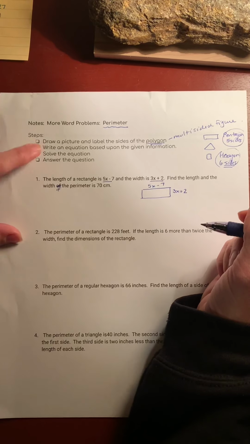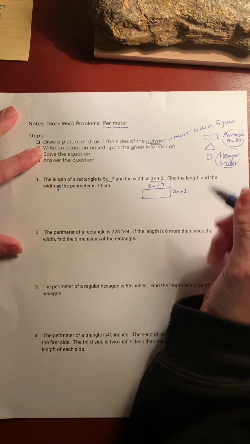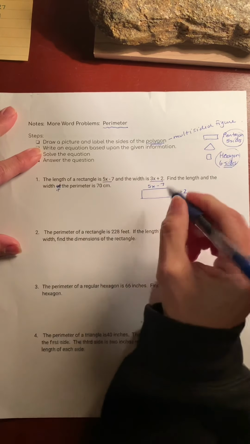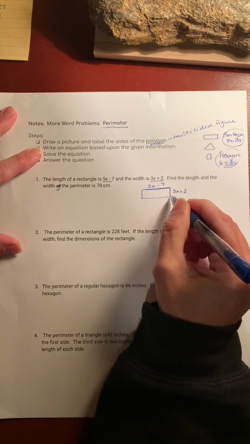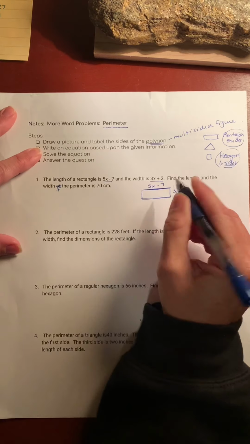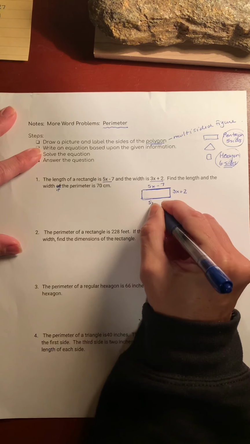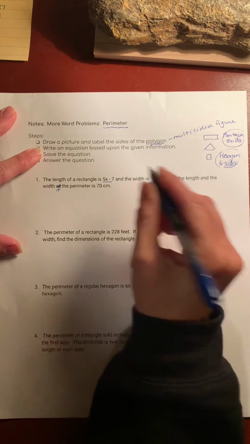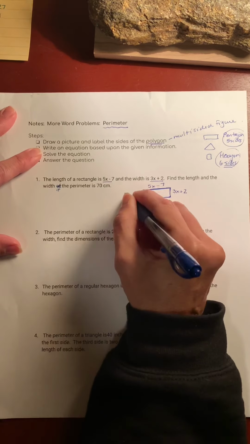So our next step is write an equation based upon the given information. Well, if I know the perimeter is 70, that's going to be all 4 sides added up. Well, if this is a rectangle, if this is 5x minus 7, so is this. And if this width is 3x plus 2, so is this. So the perimeter is not just 2 sides added up, but all 4.